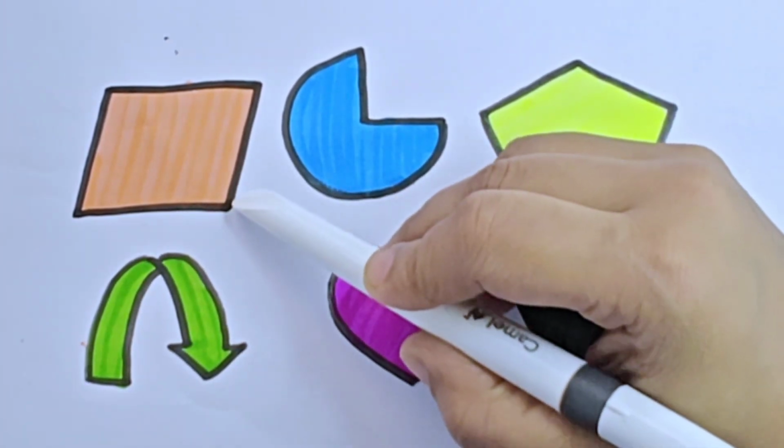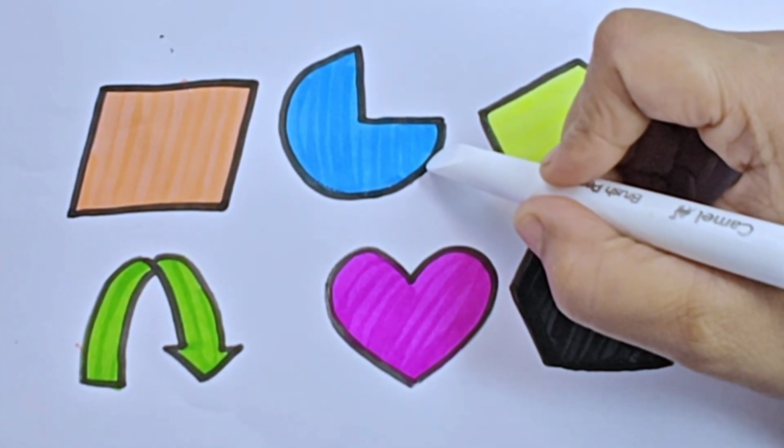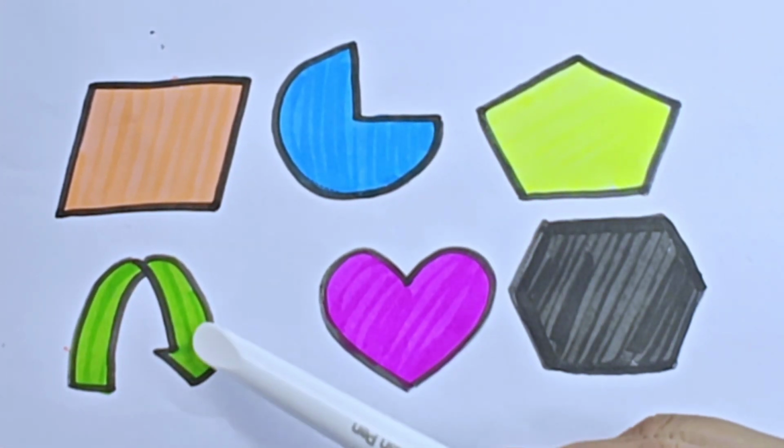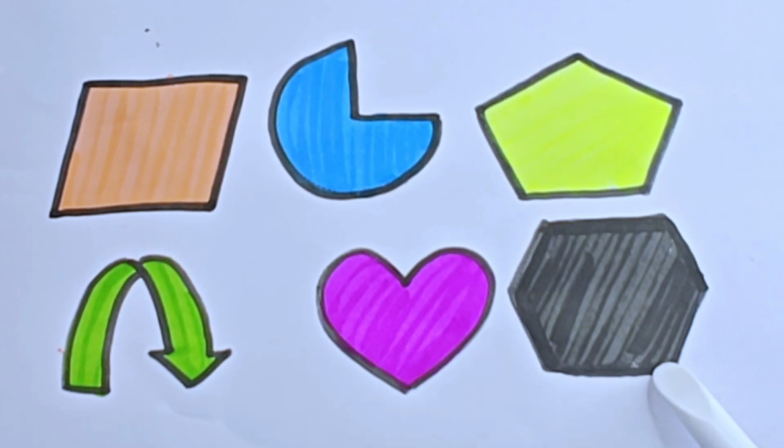It is parallelogram, peach color, partial circle or pi, blue color, pentagon, fluorescent yellow, curved down arrow, green color, heart, pink color, hexagon, black color.